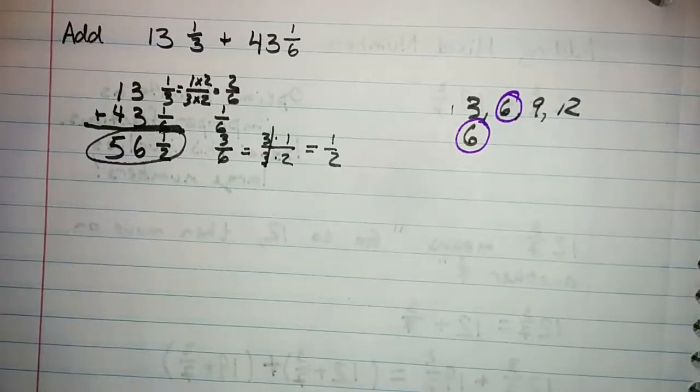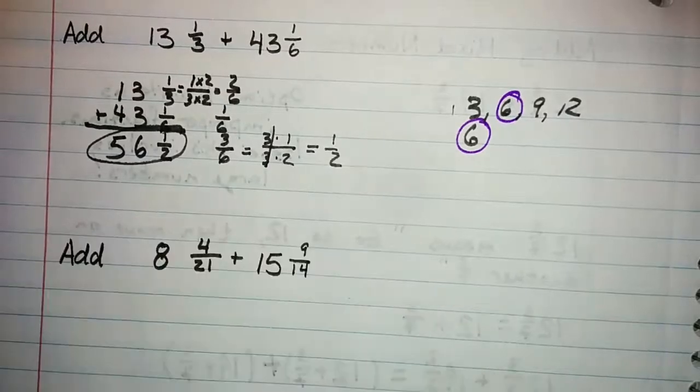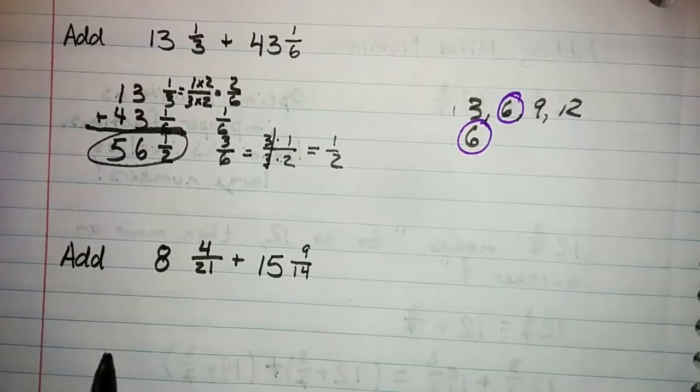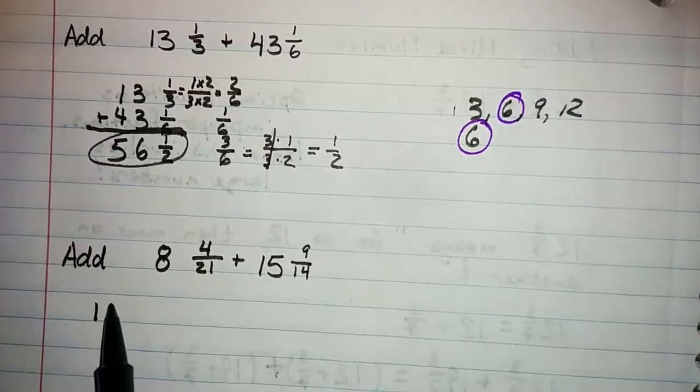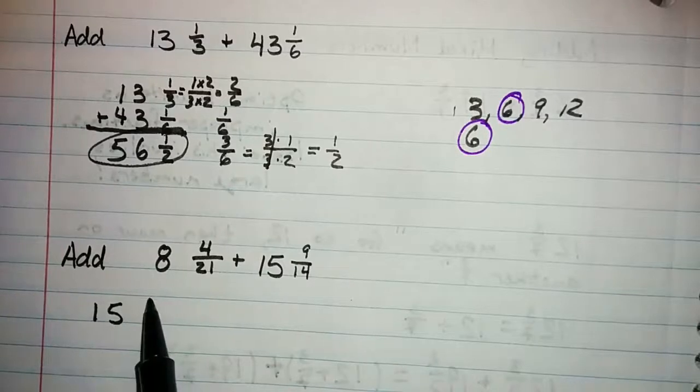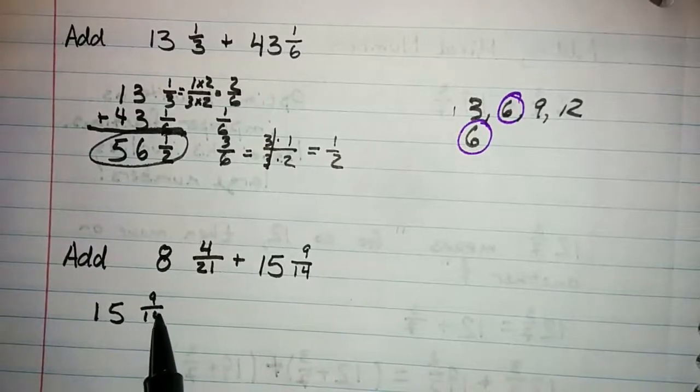Now I'm going to give you one of these to try. Add 8 and 4/21 plus 5 and 9/14. Pause the video and try this now. Alright, I'll write these vertically. I'm going to write this number on top because I like to have more digits in my top number if I have a choice.